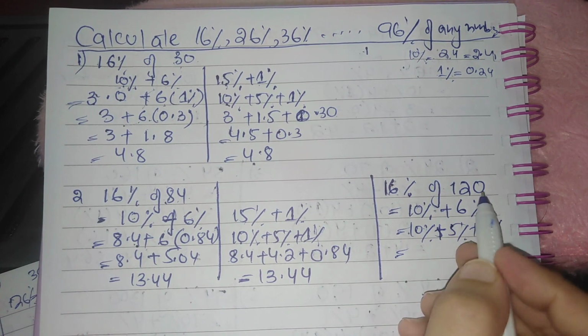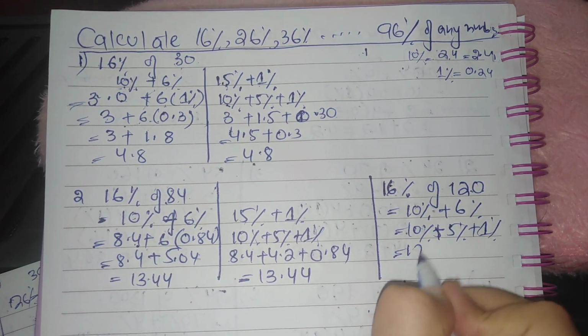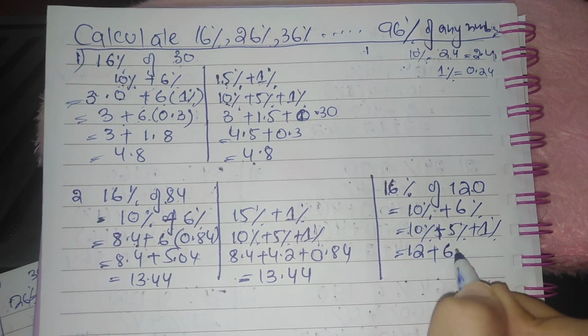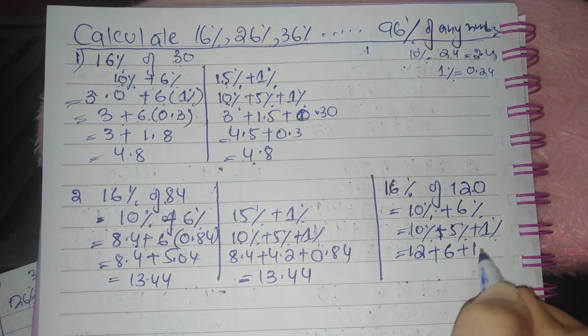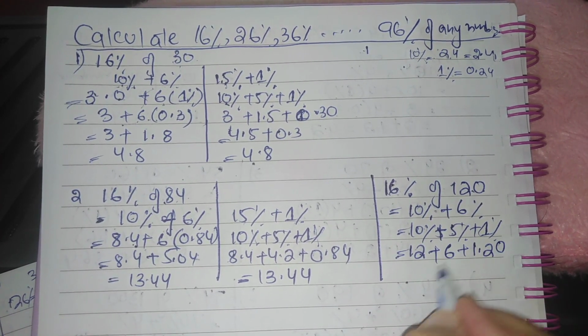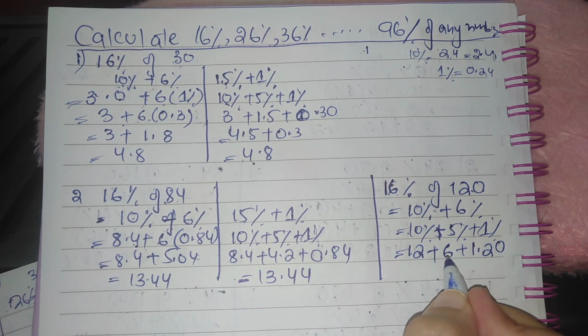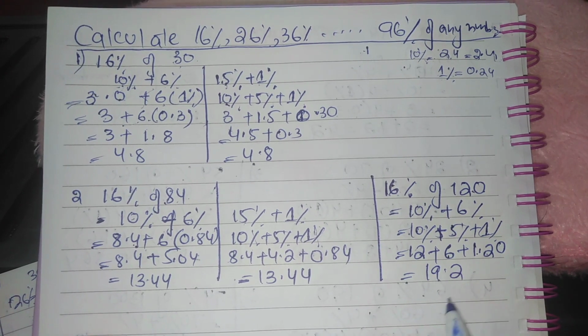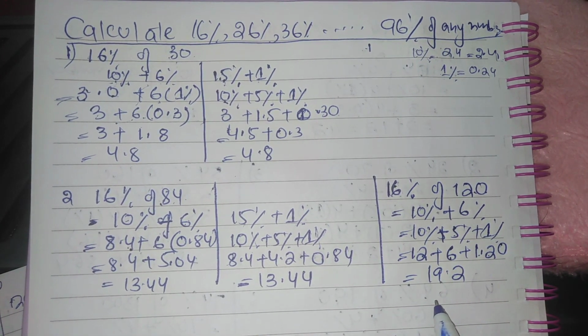What is 10%? Move the point one digit from the right. This will be 12. 5% will be half of this, which is 6, and 1% will be 1.20. By adding this, 12 plus 6 is 18, plus 1.2 is 19.2, which is the 16% of 120.